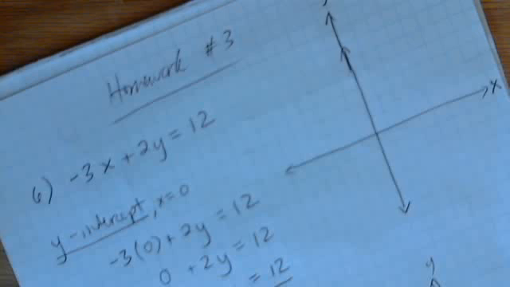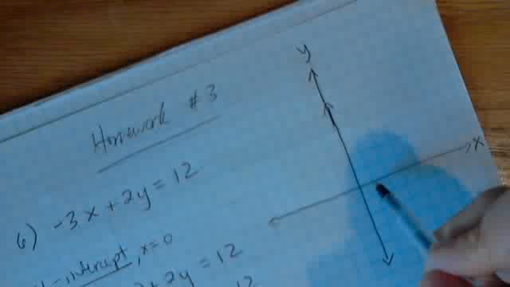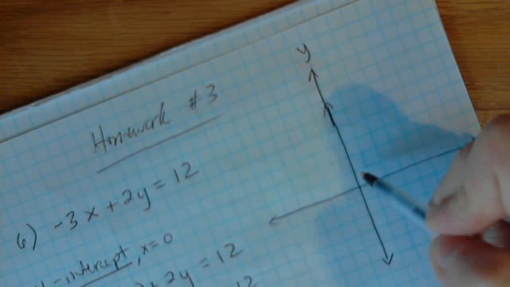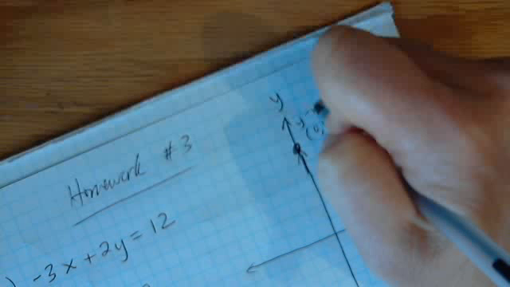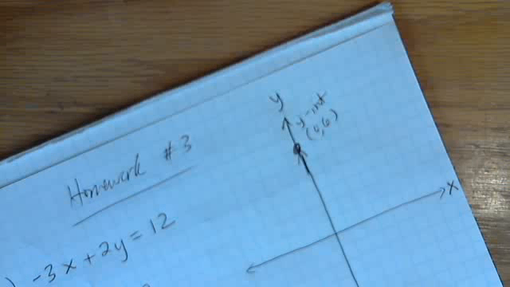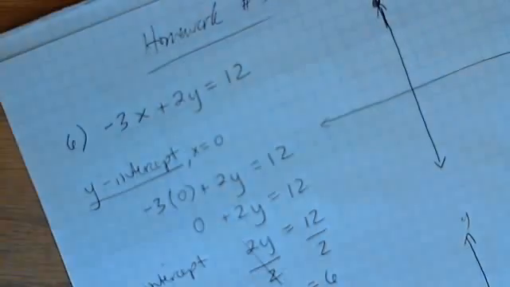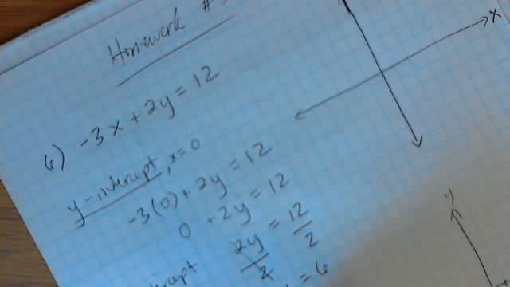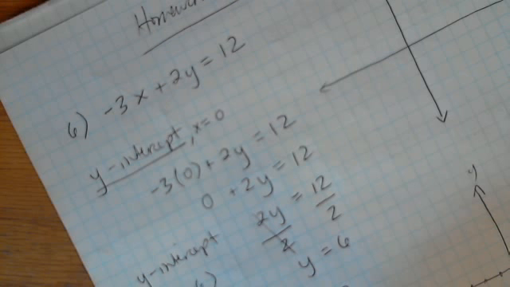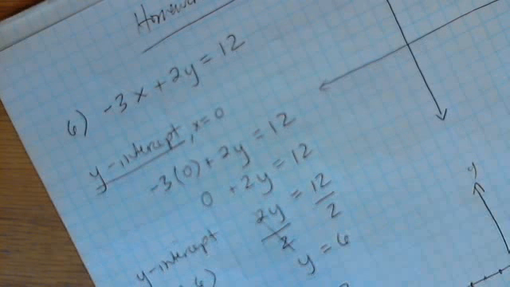So I can go up to my graph and plot that point. 0 right or left for x, and up 1, 2, 3, 4, 5, 6 for y. 0, 6 is my y-intercept. Alright, we're now going to find where does the graph of this line cross the x-axis. So I'm going to write my equation down again, and now we're going to find the x-intercept.